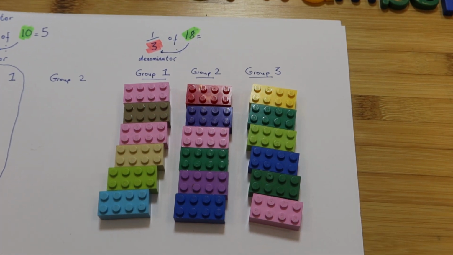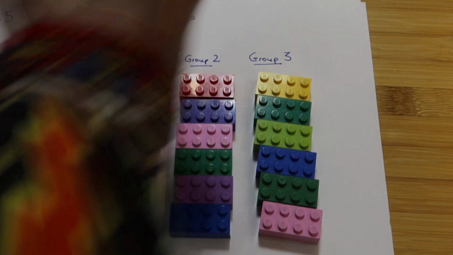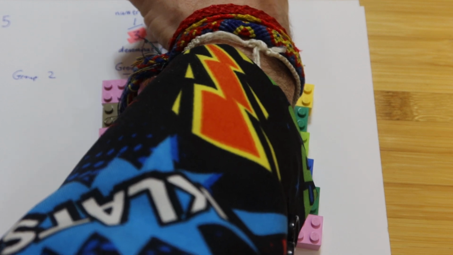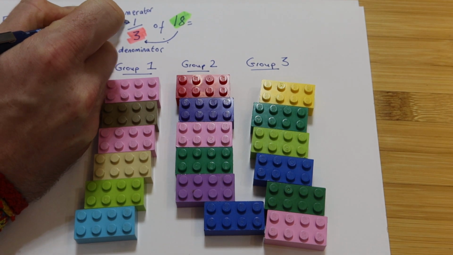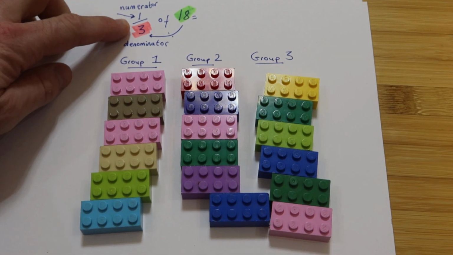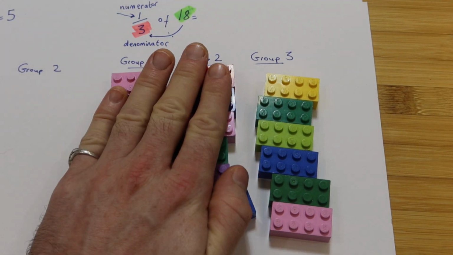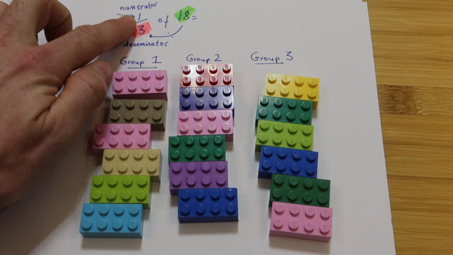Now, if we look at the question, remember that top number? What was that called? Yes, it was a numerator. Okay, so let's write that in there. Numerator. Okay, now this number tells us actually out of all of those groups, it's got 1. Now, if that had a 2, we'd count how many were in these 2 groups. But it's asking for how many is in 1 group.